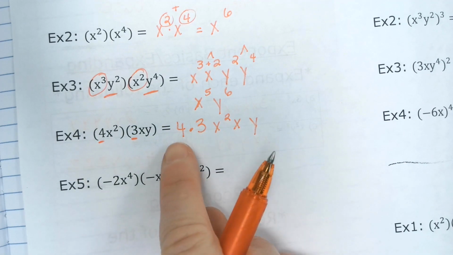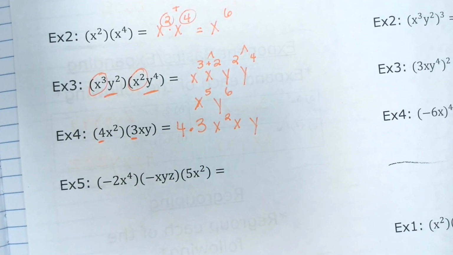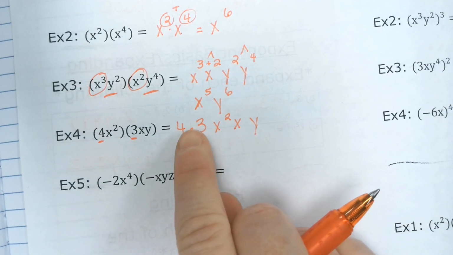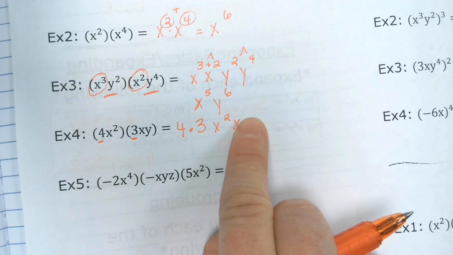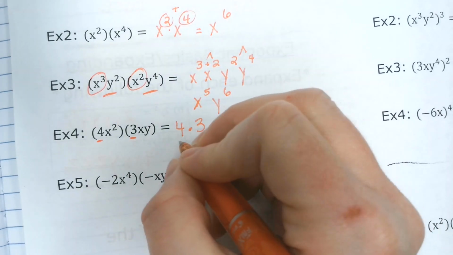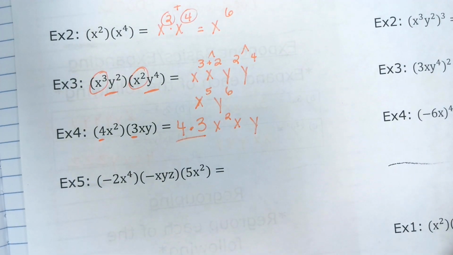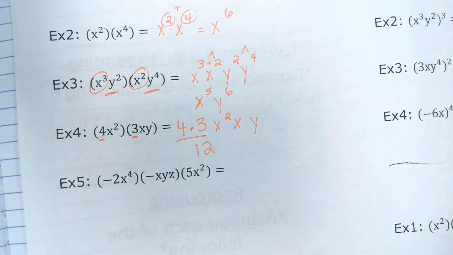And now what do I do with 4 times 3? Can I just multiply those? We're really just going to multiply those. The only new thing that we learned was adding exponents of like bases. But we're still multiplying 4 times 3. What's 4 times 3? 12.